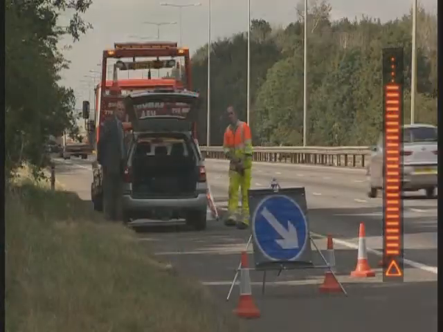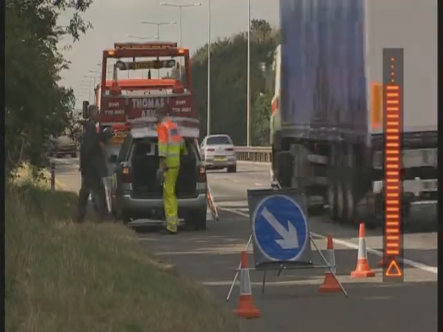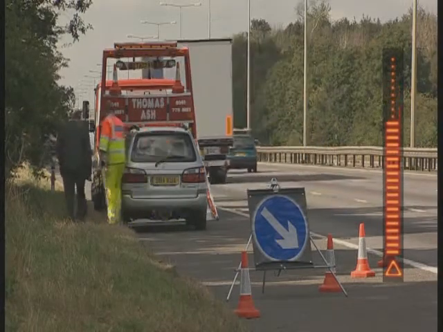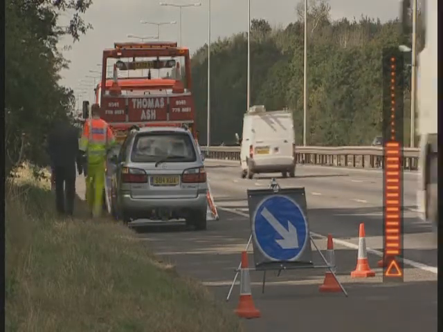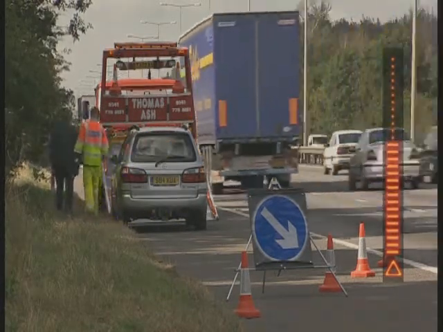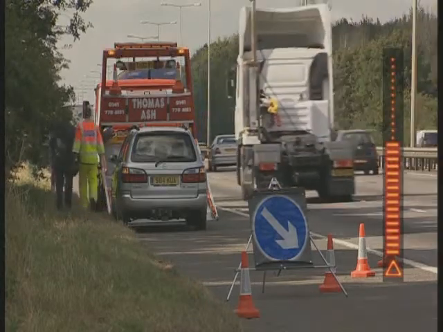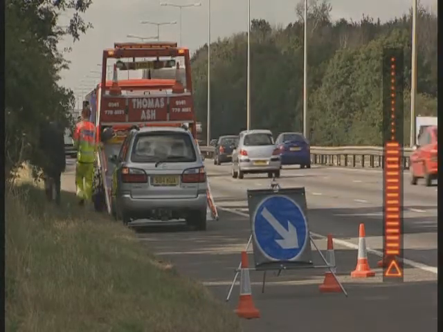My risk assessment is that I need to give advance warning to oncoming motorists. So, I'm going to set out my cones. A small change in the situation can mean you make a very different assessment of the risks.